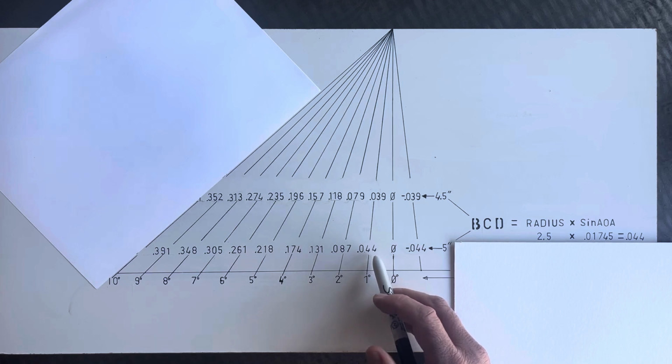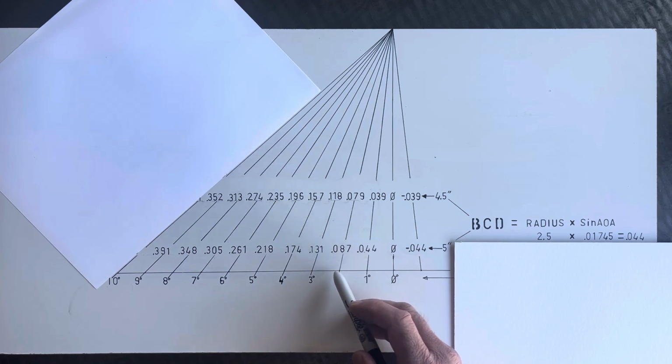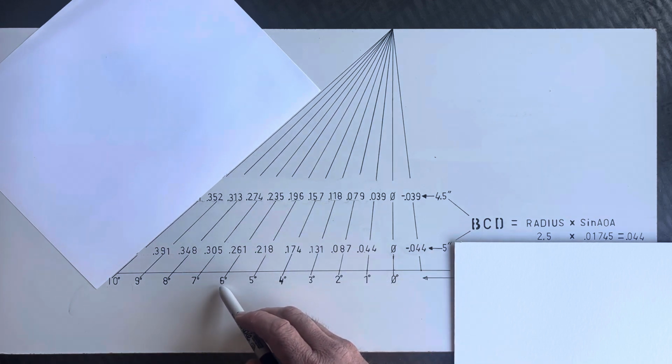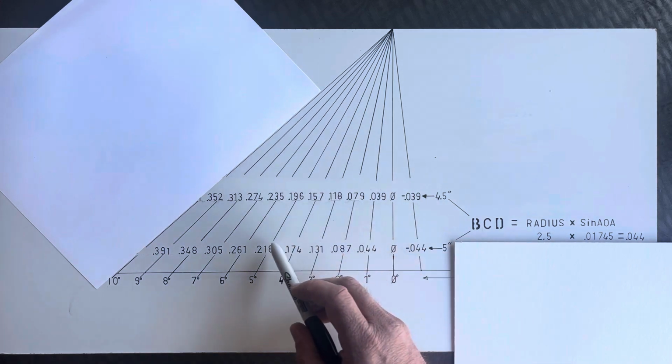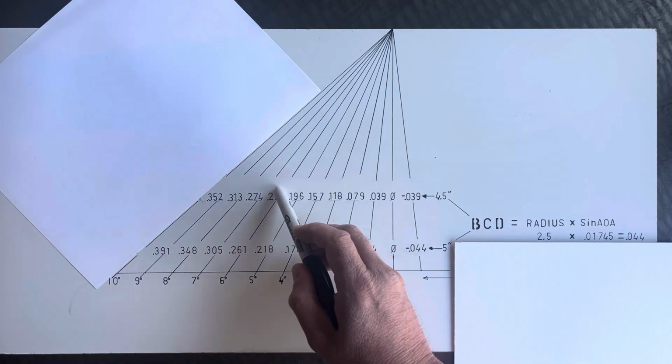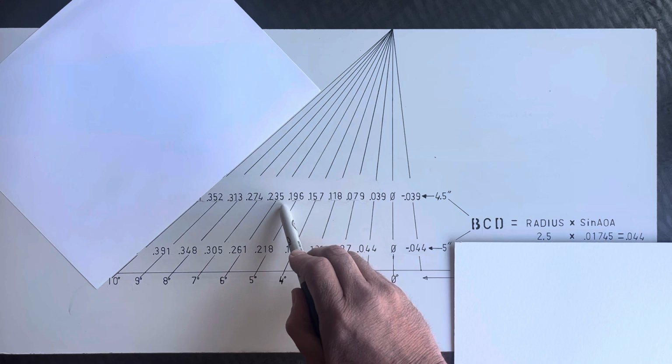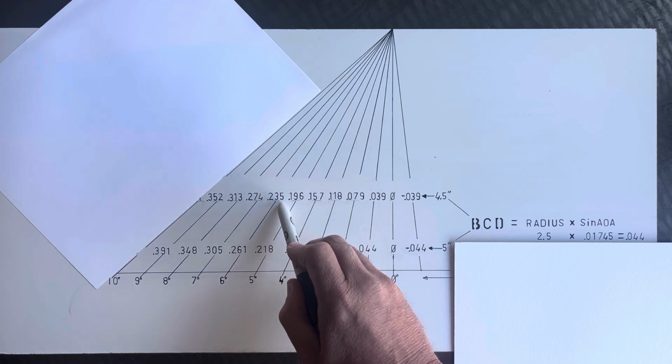If I had an angle of aggression of 6 degrees, and I had a 4.5 inch diameter reel, I could just refer to this chart, or I could do the calculation.